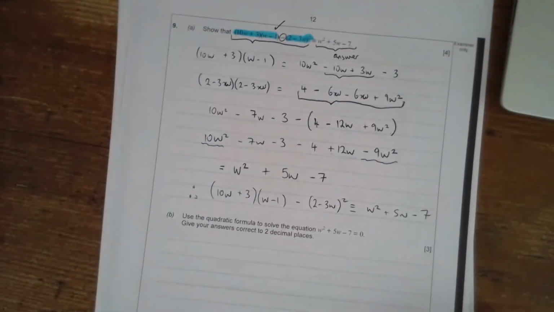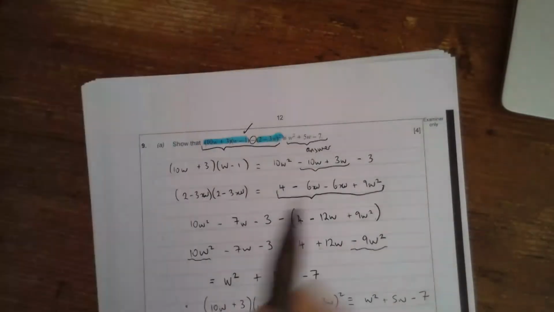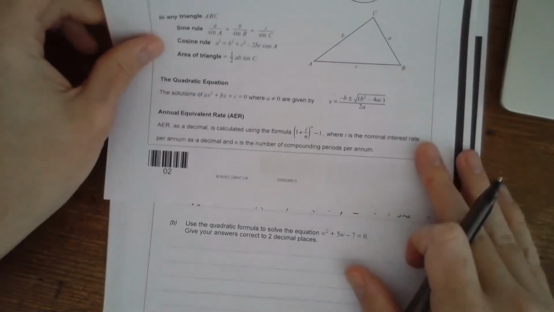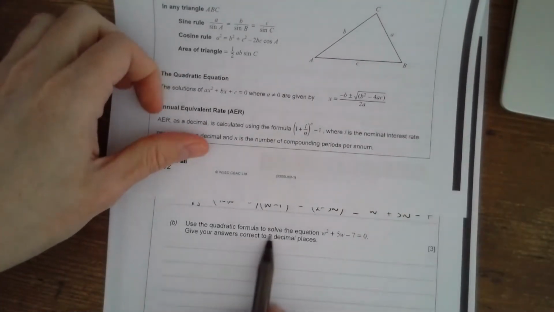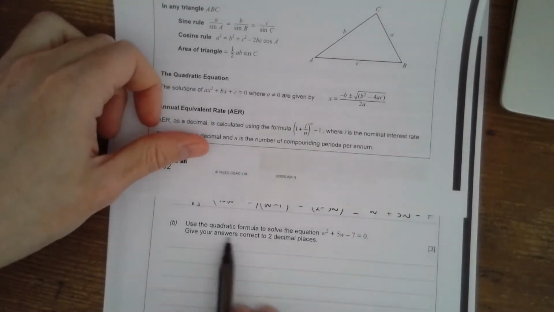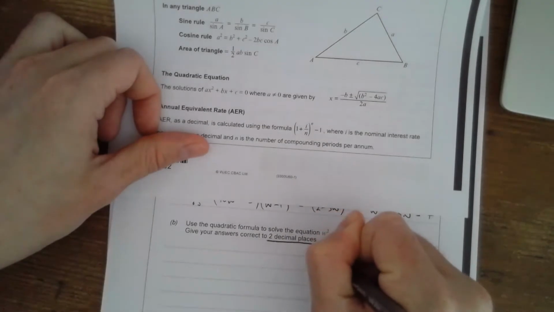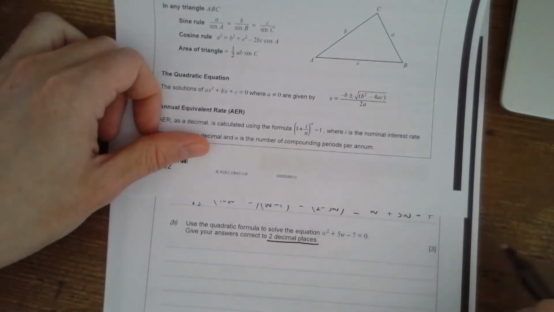The question below tells me to use the quadratic formula. If I'm unsure, I can get that from the front page, just have that above us there. It says, use the quadratic formula to solve this equation. Give your answers correct to 2 decimal places. Now, you're very lucky they told you to use the quadratic formula. The big hint, if they didn't say that, was that you're on a calculator paper, it's come halfway through the paper and it wants it to 2 decimal places.